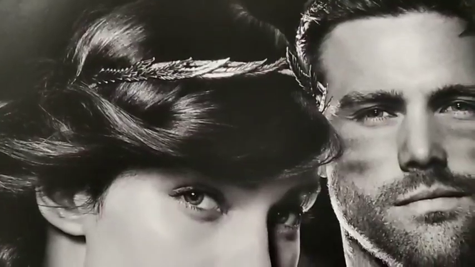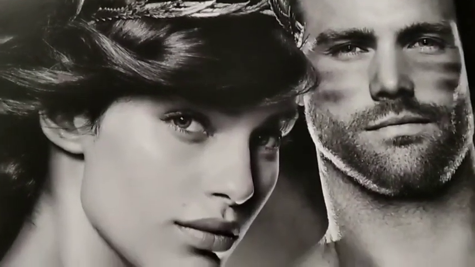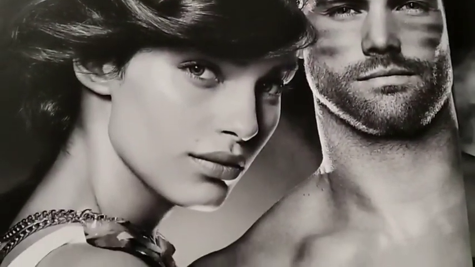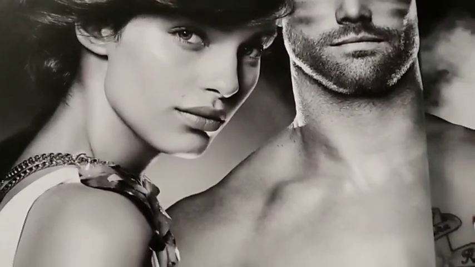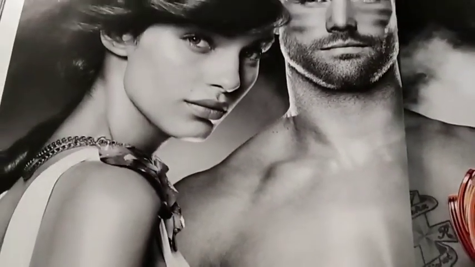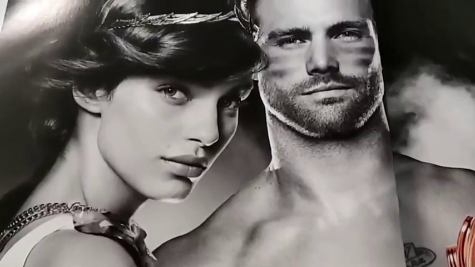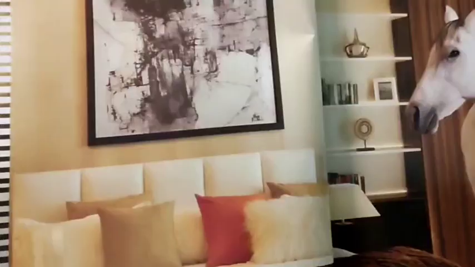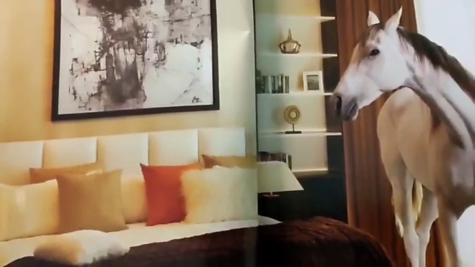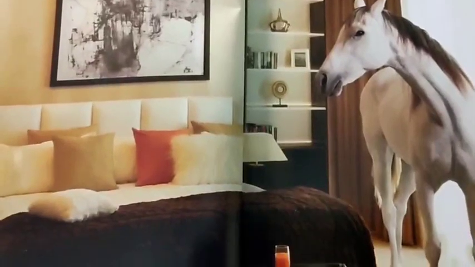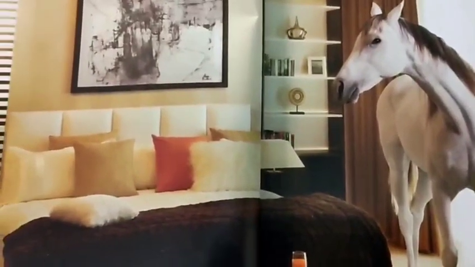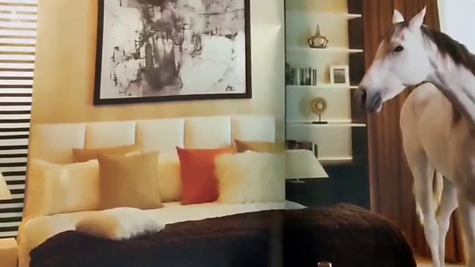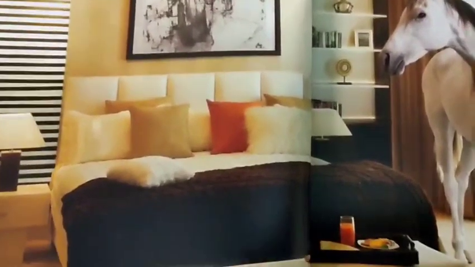Relations of clavicle: medially sternoclavicular joint, a saddle synovial joint; laterally acromioclavicular joint, a plane synovial joint. Below the lateral 1/3 of clavicle is the coracoid process of scapula. Sternoclavicular joint and acromioclavicular joint are involved in abduction of shoulder.